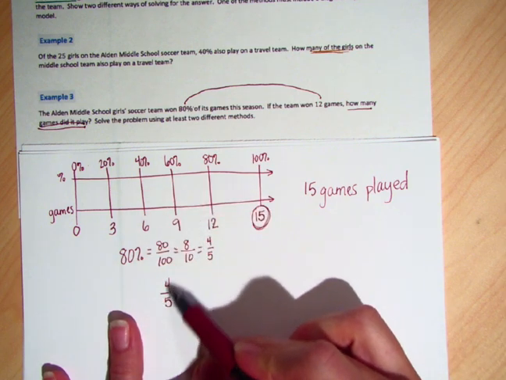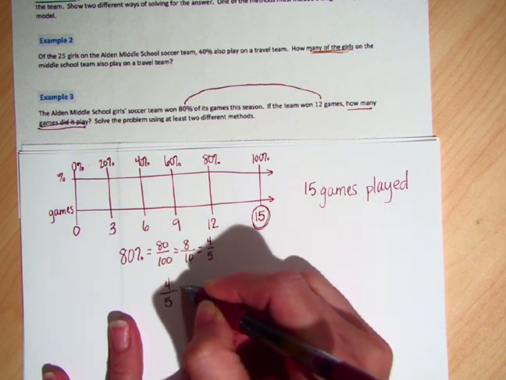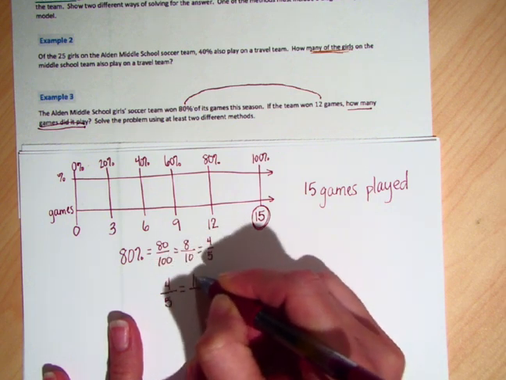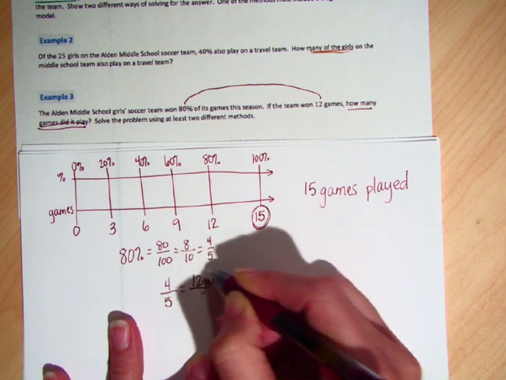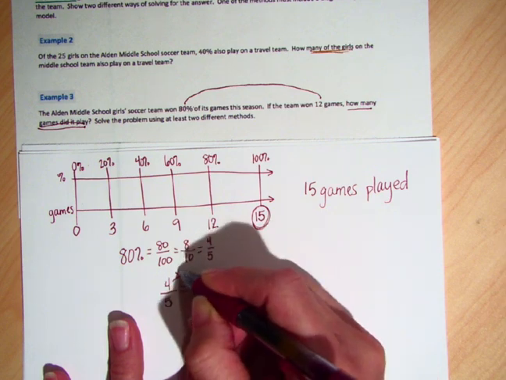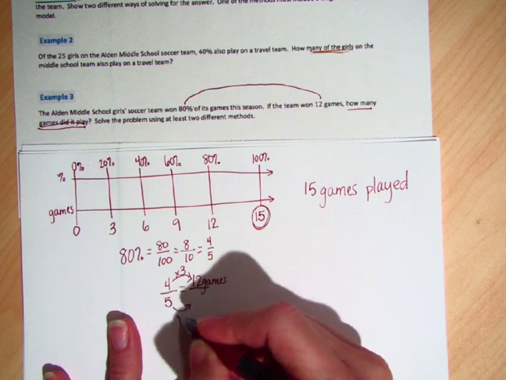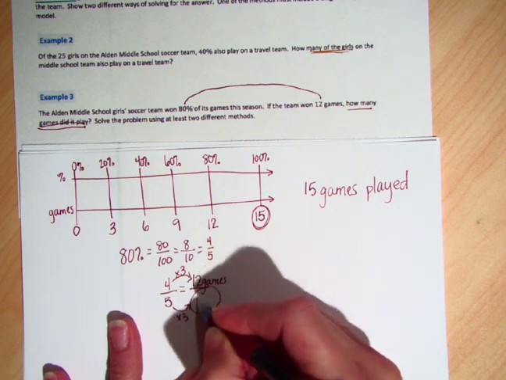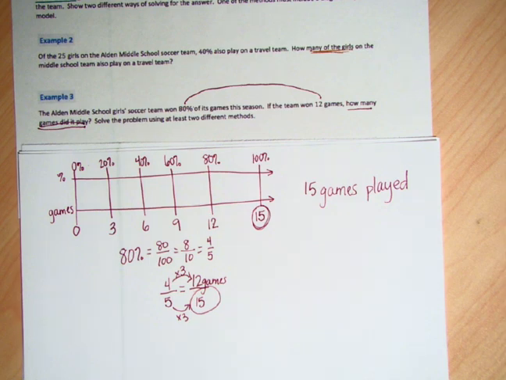This is the part to hold. Okay, so let's see. If I want this to be 12 games they won, because they didn't just win 4, they won 12. How do I get from 4 to 12? Let's multiply by 3. Do the same thing down here. And I'm going to get 15 total games.